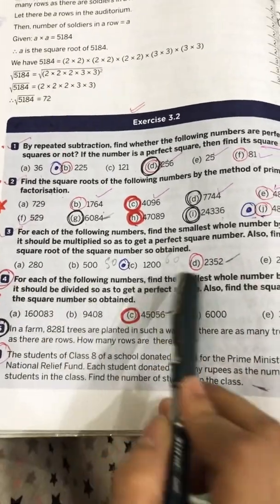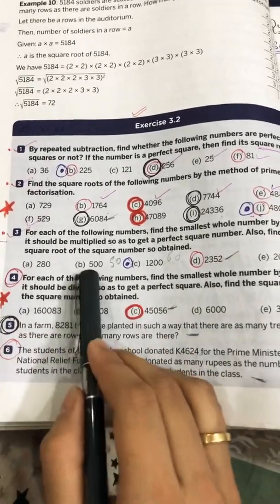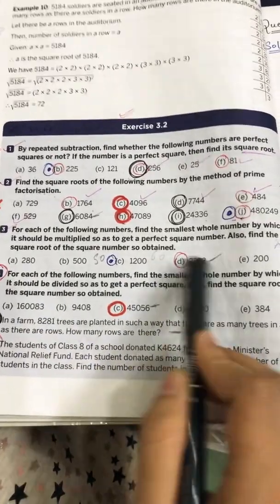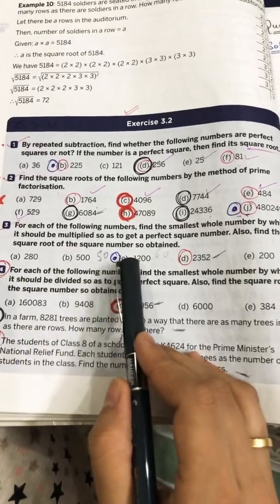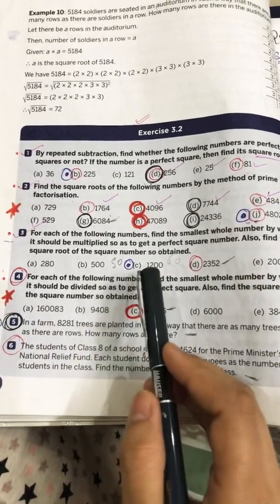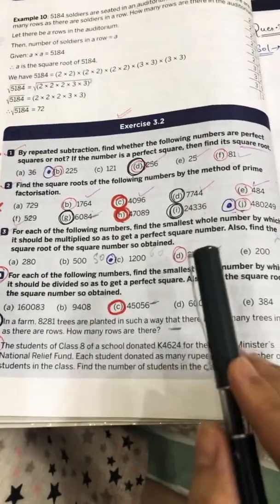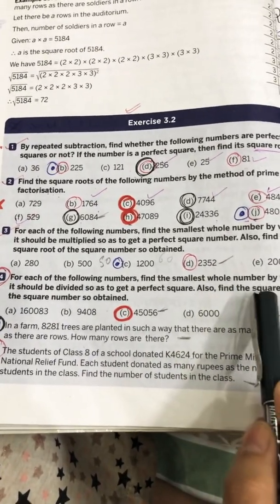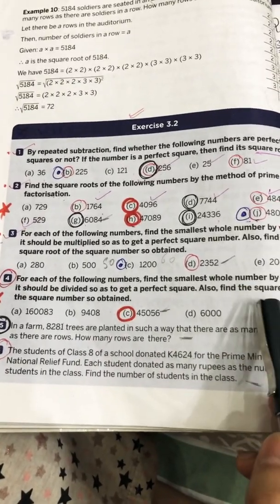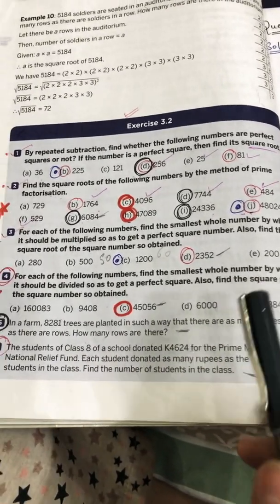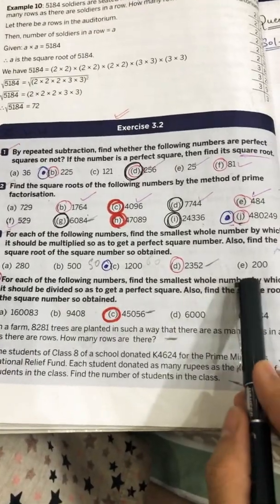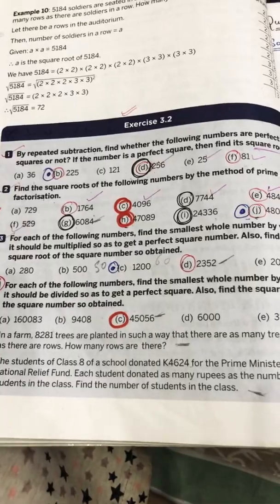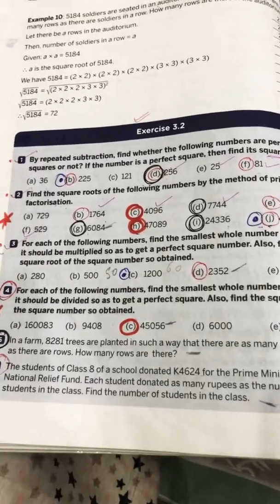Okay, these numbers are given to you. These are not perfect squares. You take out the LCM, or we can say with the prime factorization, take out the factors. Then you have to see which numbers are in pairs, write down those numbers. Which numbers are left without pairing, you have to multiply with those numbers. And when you multiply with that number, then you will take out the whole square root.